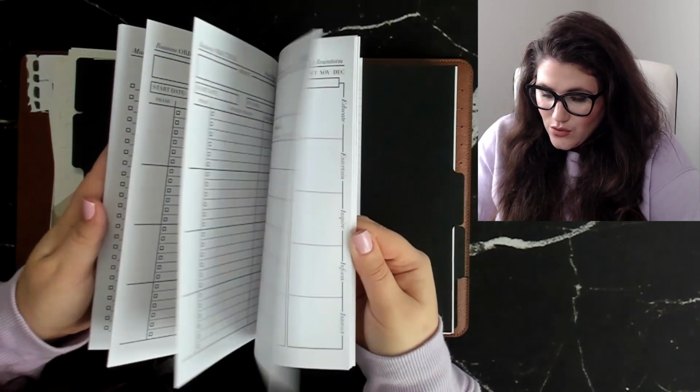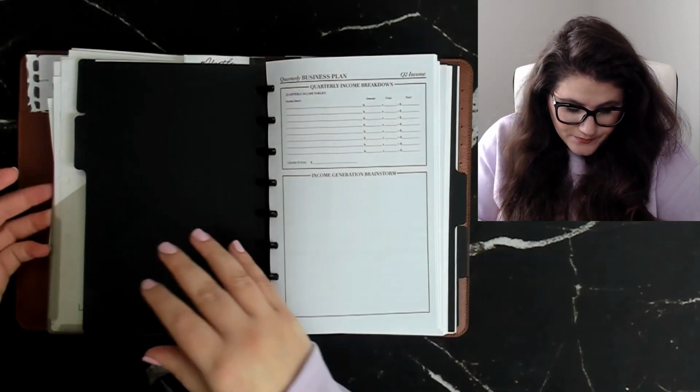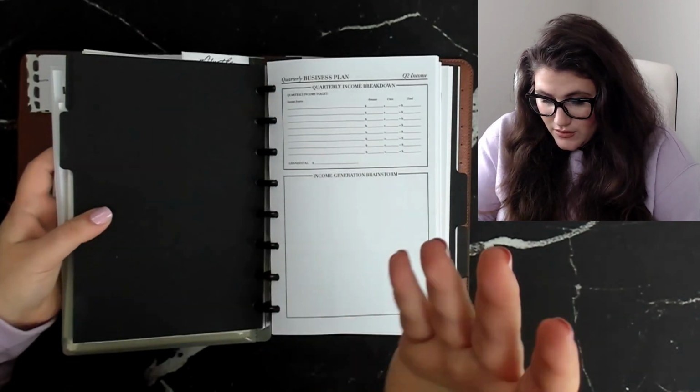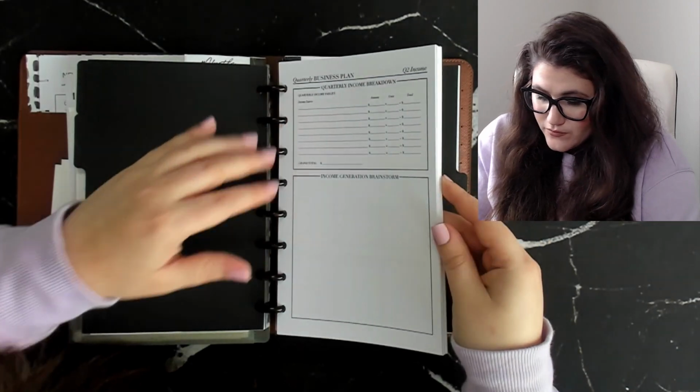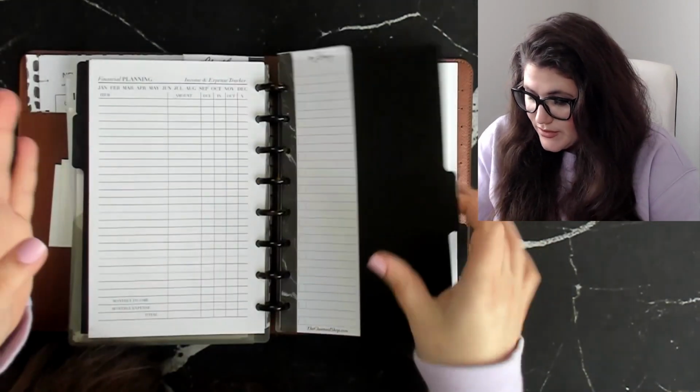This section is for my CEO strategy planner. These are all excess inserts for that. Like I said, I showed you guys here, I have a bunch of them here in the front too. I just printed too much, I think. And so that's some extra inserts for the CEO strategy planner.